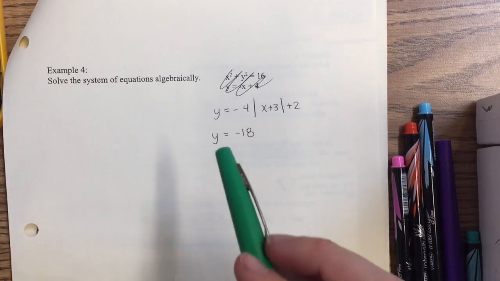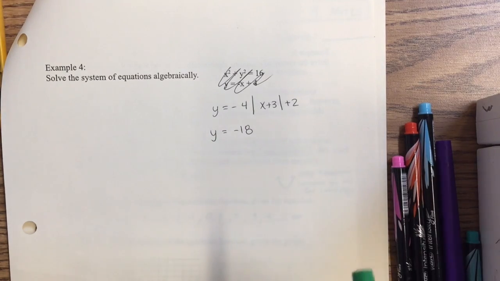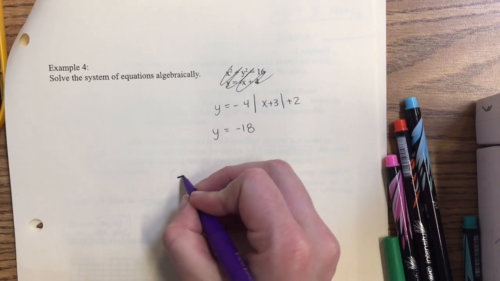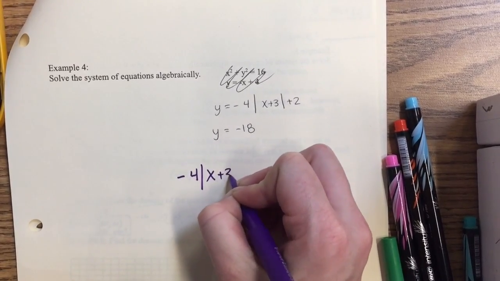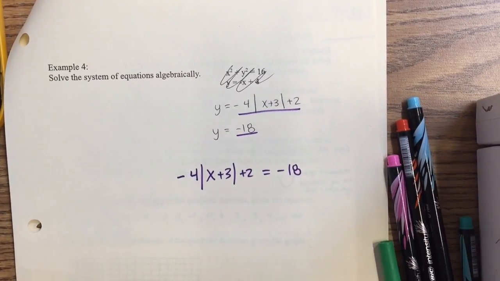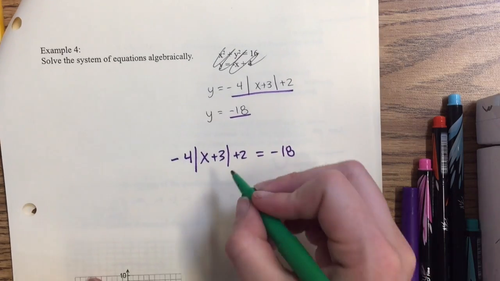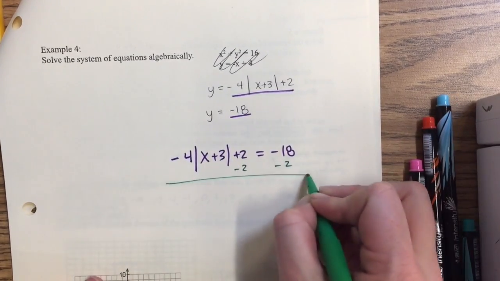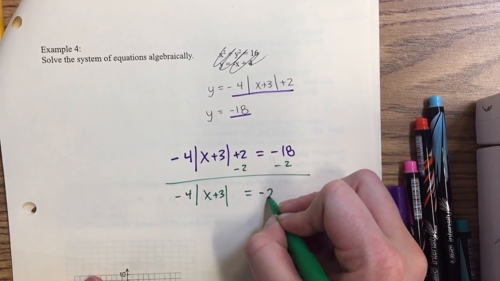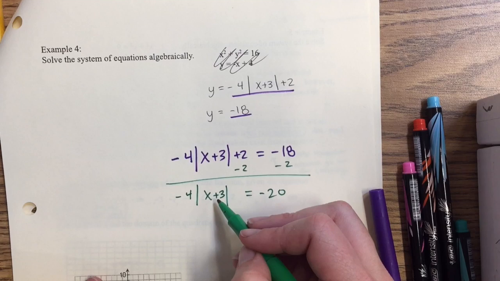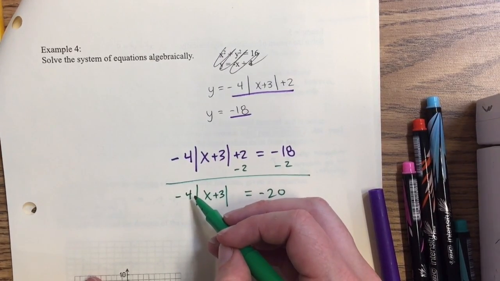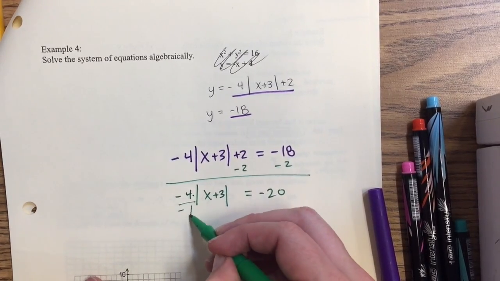On example 4, I want you to cross it out, and I want you to write in these two equations. We are going to first set them equal. So I set these two equal to each other. I want to get the absolute value alone, so we minus the 2. I can't minus the 3, it's stuck inside. This -4 is attached on the front. If it's on the front, it's being multiplied by it. So to undo, I divide by -4.